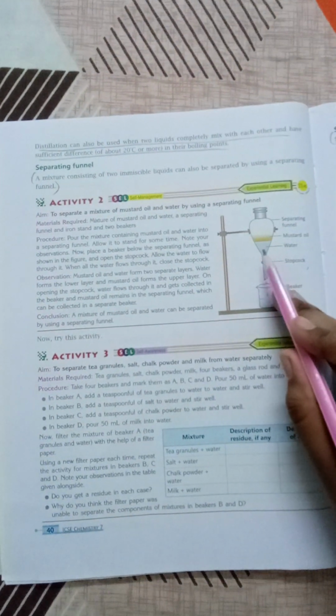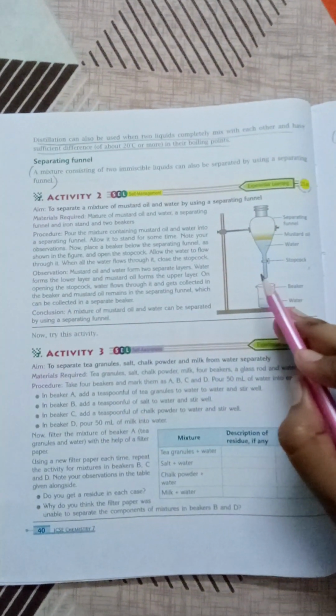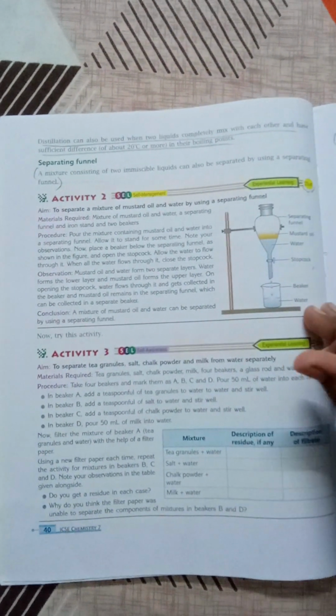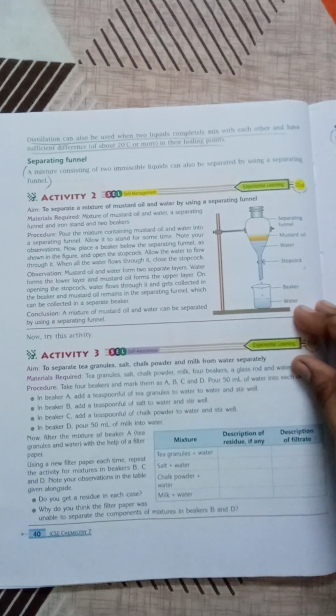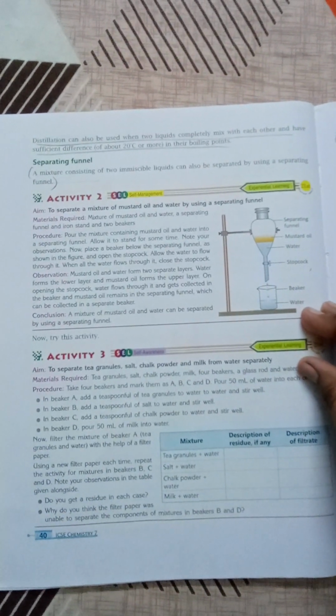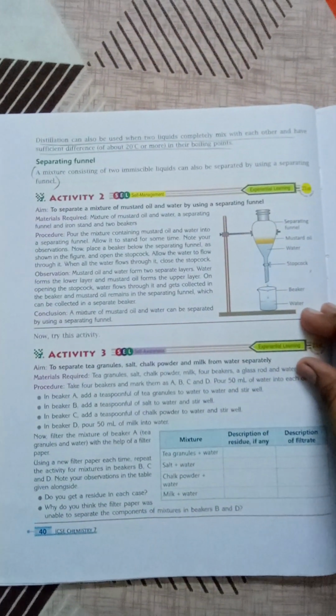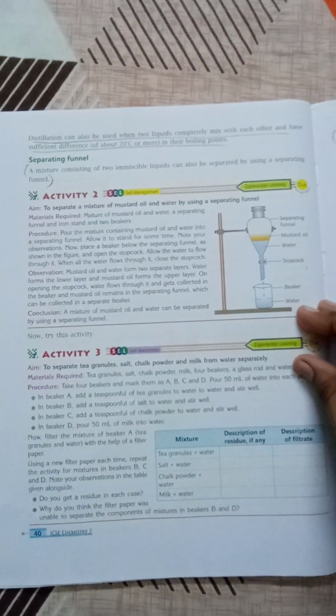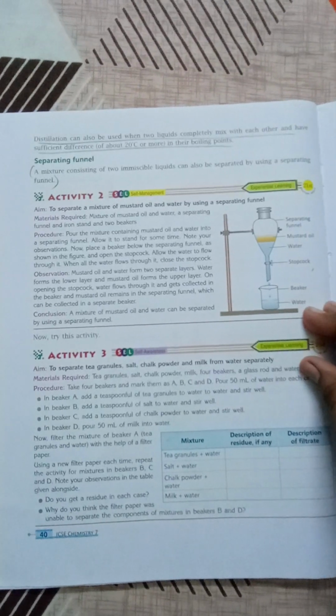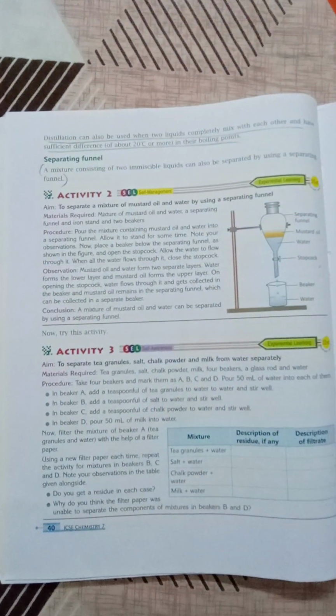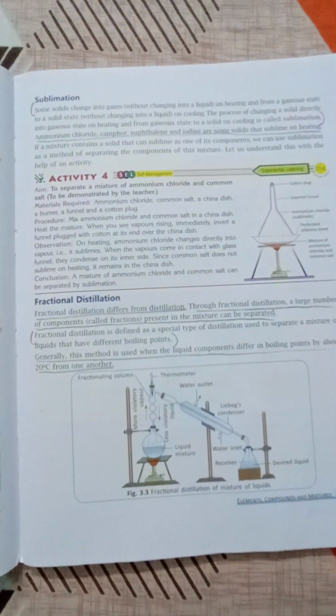In the separating funnel, as you can already see in the picture in the book, a mixture consisting of two immiscible liquids can be separated by using a separating funnel. We can separate a mixture of mustard oil and water by the use of a separating funnel. So you have to underline that. And next we will go to sublimation.